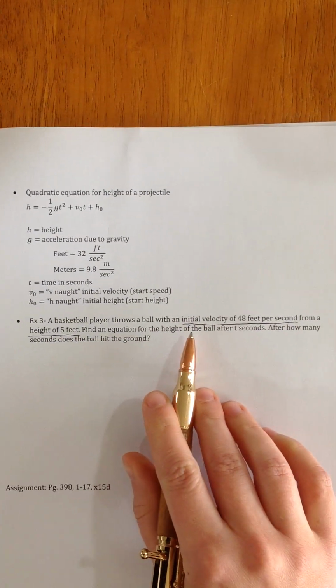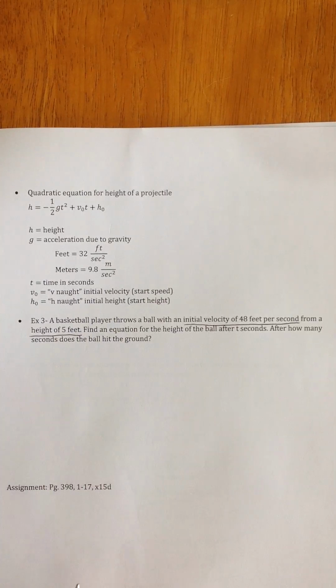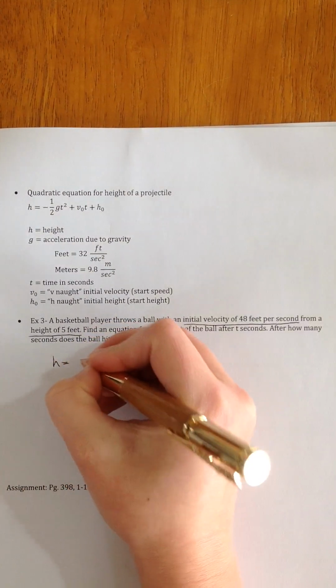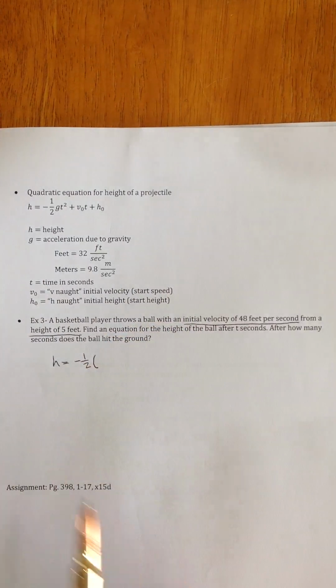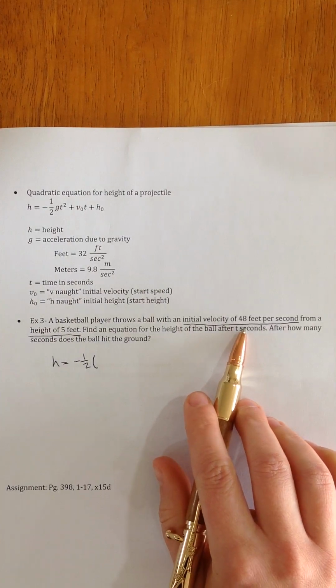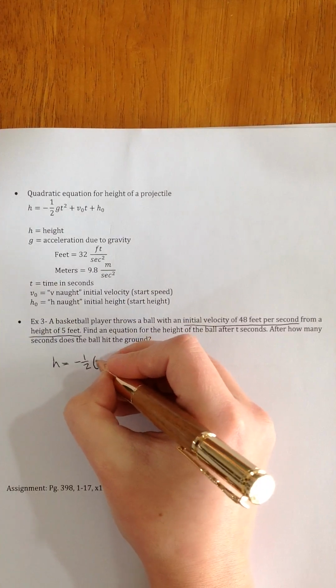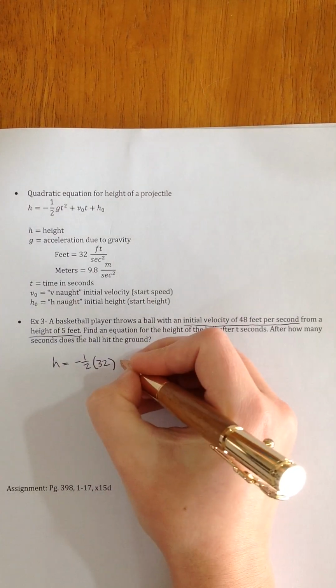So if that's our initial velocity at that height, that would mean that 5 is our initial height. And then we're supposed to find an equation for the height of the ball after t seconds. So we're just going to have a t in there and an h in there. And then we'll do some solving. Okay, so when we set this up here, we're going to go h is equal to, because we don't know the height, negative a half times our gravity. So here, since we're measuring in feet, we're going to want to use the 32 for our gravity. So negative a half times 32. And then t is another thing we don't know because that's our seconds.